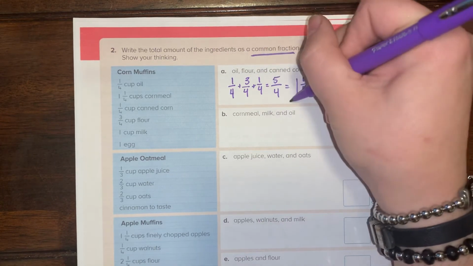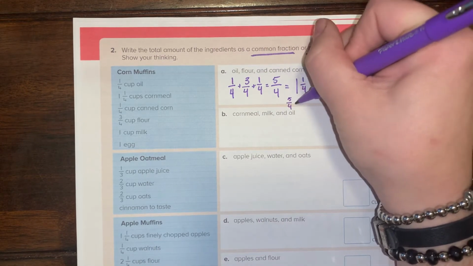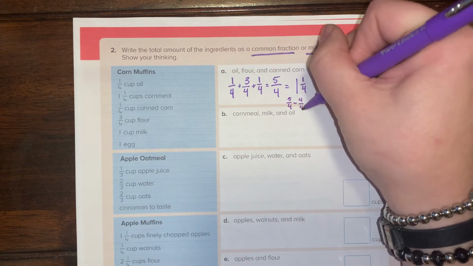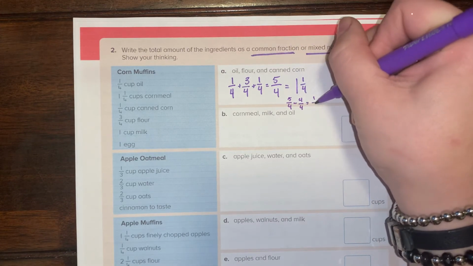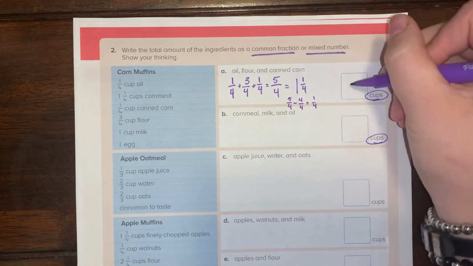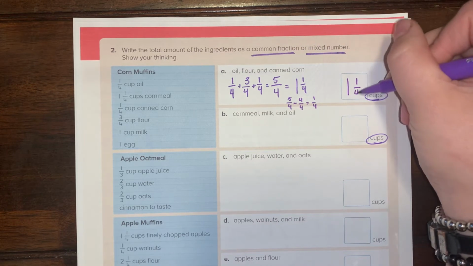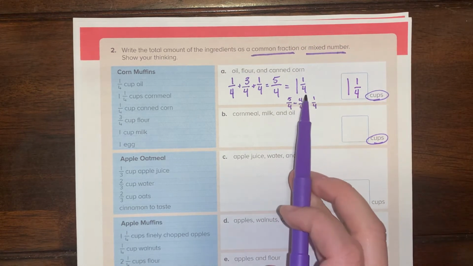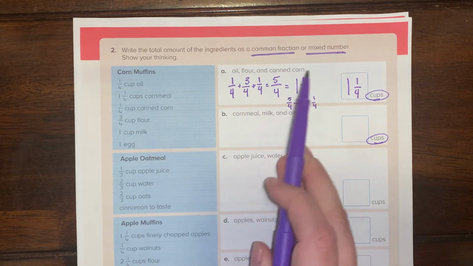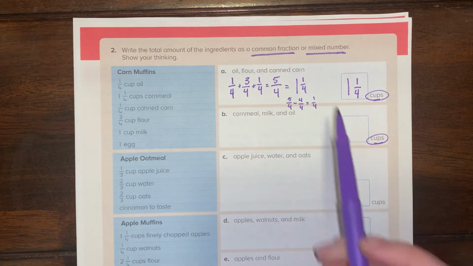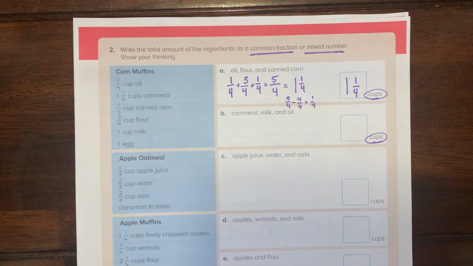Because if we have 5/4, and we take out the whole, the 4 over 4, we have 1/4 left over. So 1 1/4. Okay? Now you can change it to the mixed number, or you can leave it as the common fraction. Any other ideas there is totally fine.